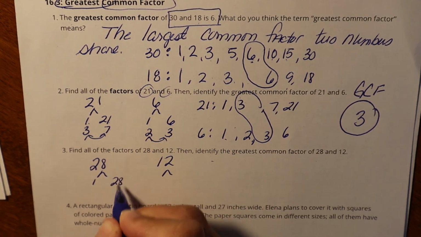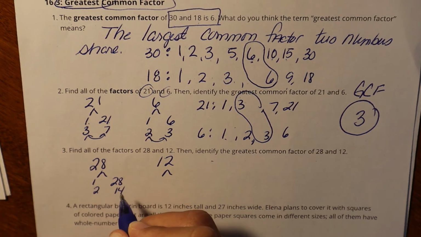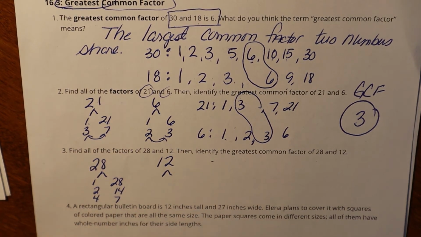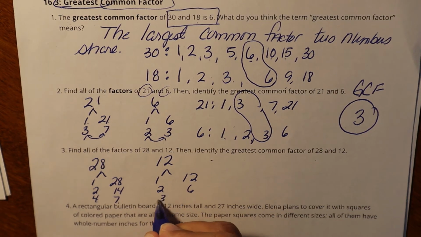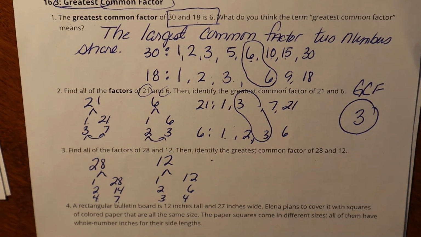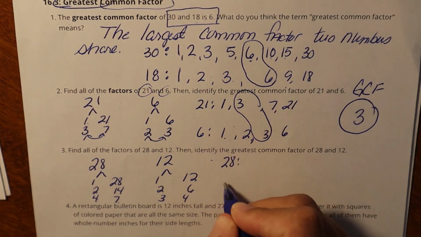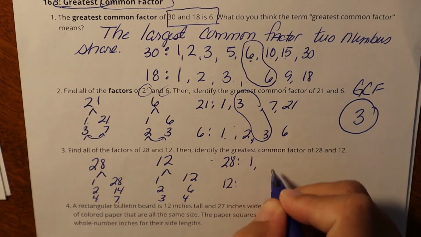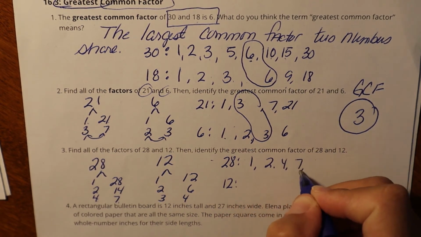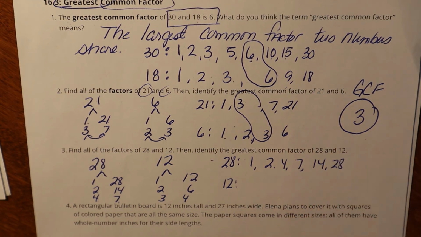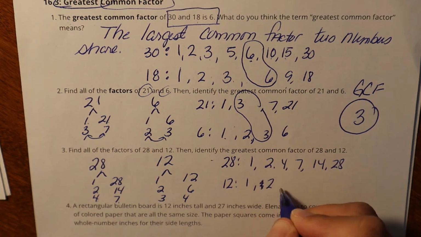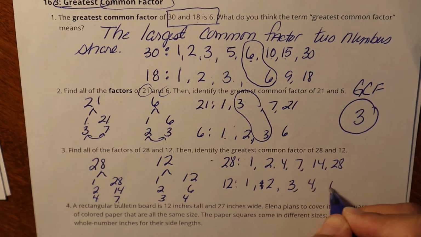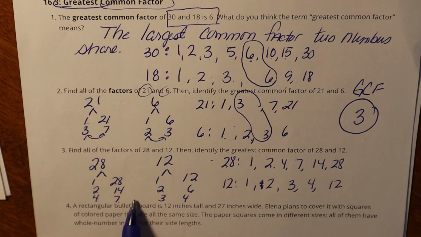We have 1 and 28. We have 2 and 14. And we have 4 and 7. And then again, 7 and 4, 14 and 2, 28 and 1. 12, we have 1 and 12, 2 and 6, 3 and 4, and that's it. If you want to make the lists, 28 and 12, we have 1, 2, 4, 7, 14, and 28. 12, we have 1, 2, 3, 4, and 12. And I just literally copied them right from these trees.